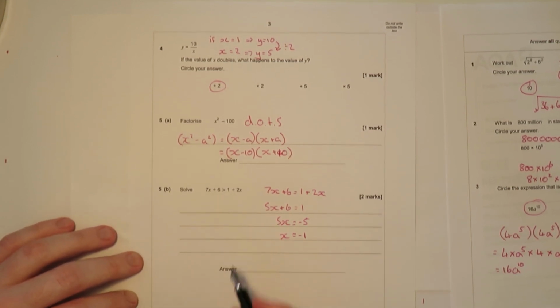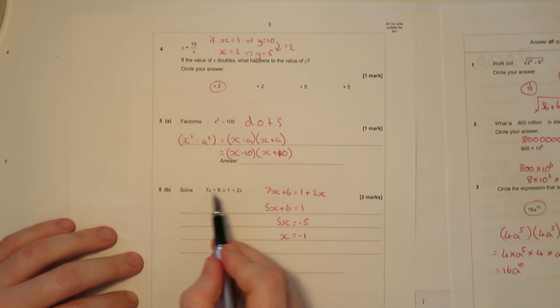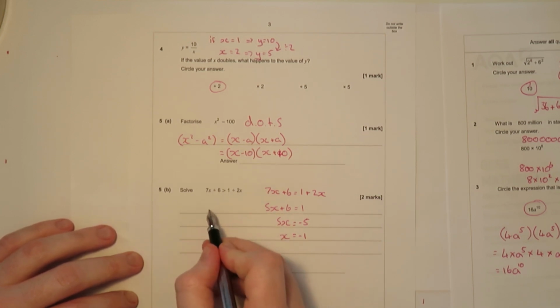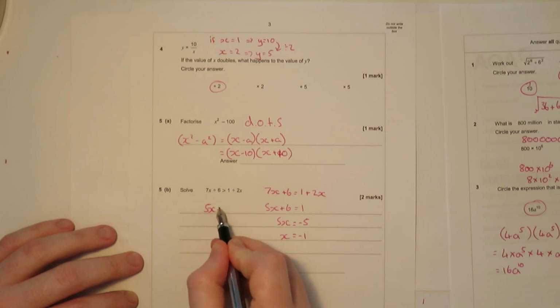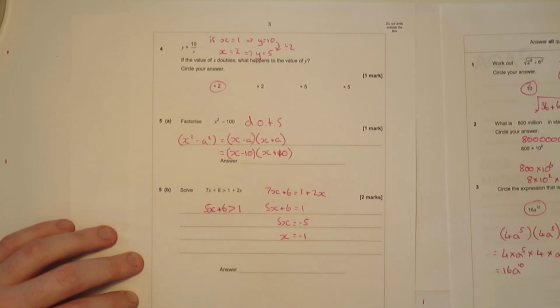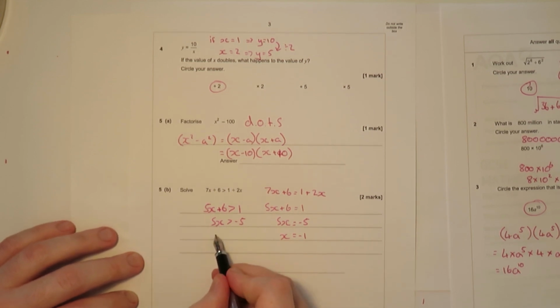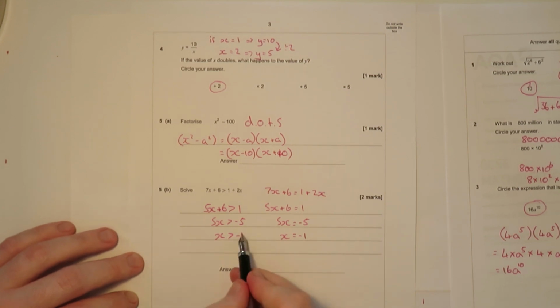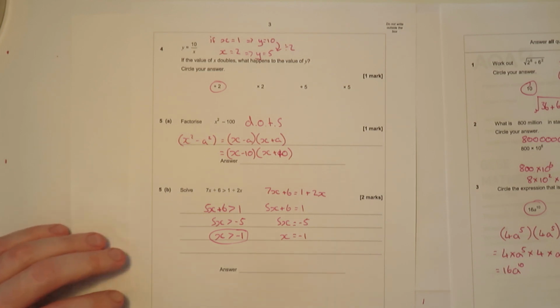So you don't do anything with this. We can subtract 2x off both sides to begin with, and we will have 5x plus 6 is greater than 1. Minus the 6 off both sides, and we'll have 5x is greater than minus 5, and then divide both sides by 5. X is greater than minus 1. And that there is our answer: x is greater than minus 1. So that's how we do that.